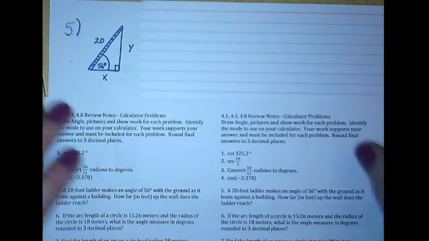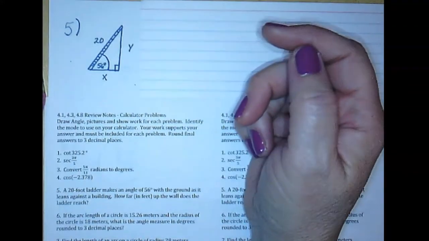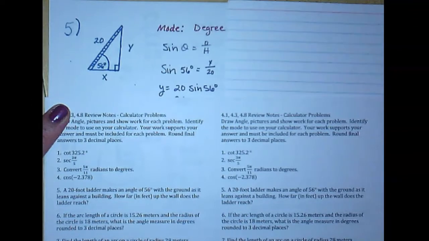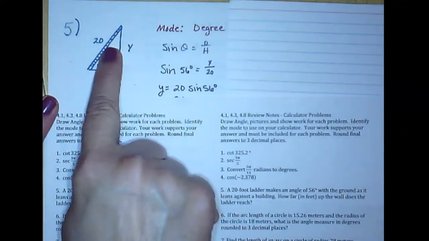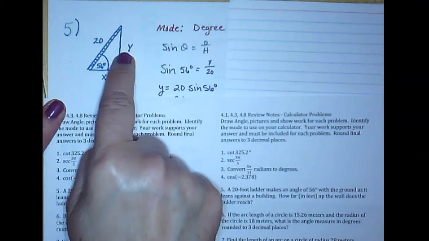Okay? So once I have that labeled, then I am trying to find the side up the wall, right? So this side right here. So I'm going to use the hypotenuse that we're given, and I'm going to use the opposite side.